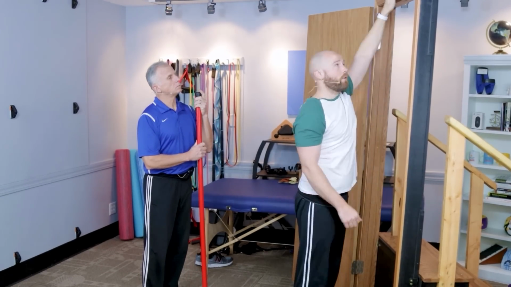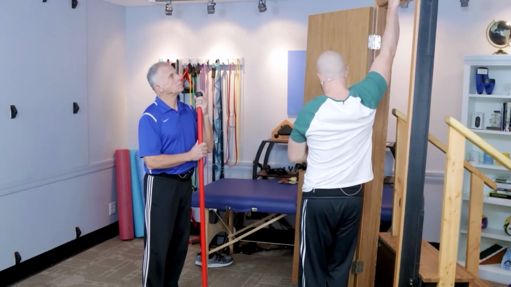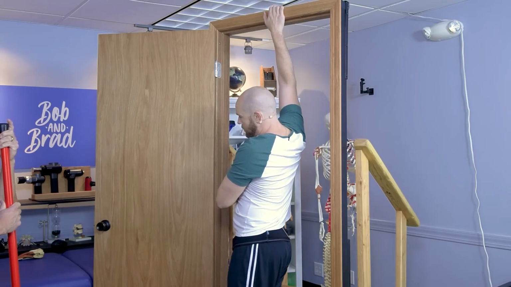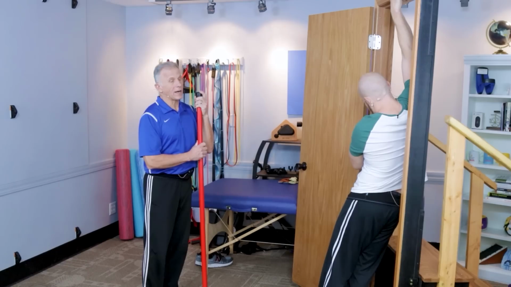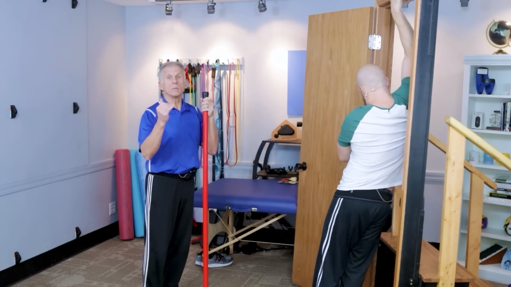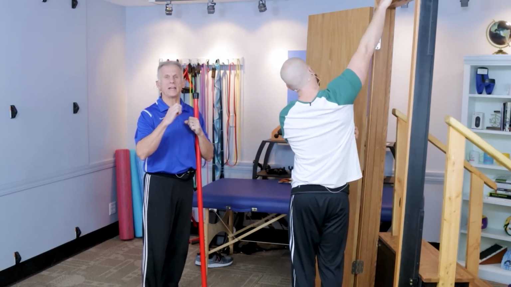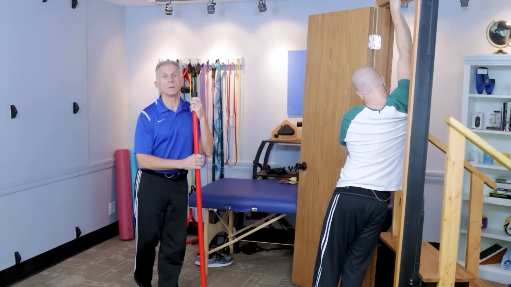Make sure to try both sides. You may notice a difference from one side to the other. Just maybe do an extra set on the side that seems a little more tight. Right. Again, pain-free. We're just stretching muscles. We're not irritating things. Make sure you have good judgment with that.